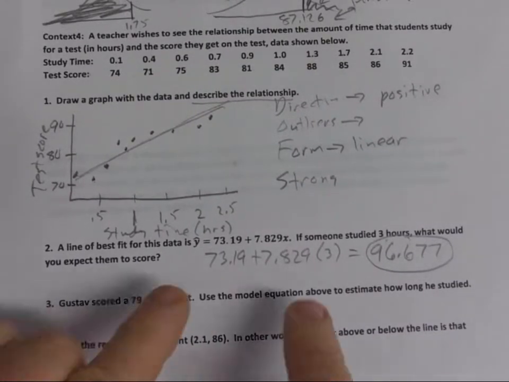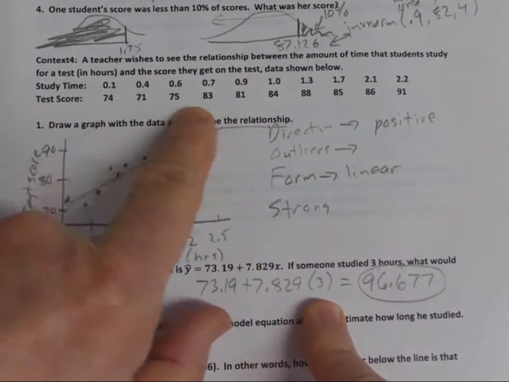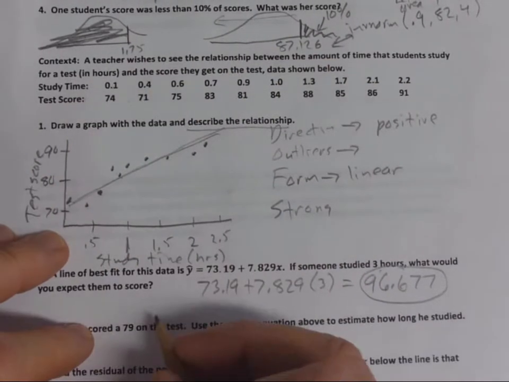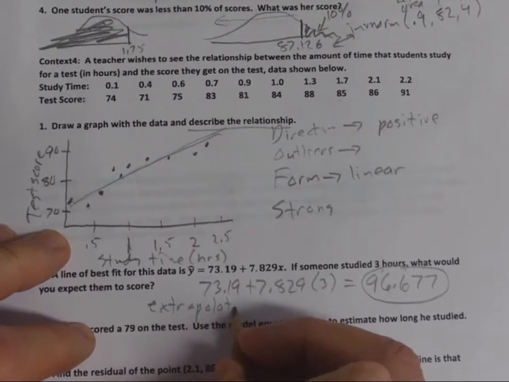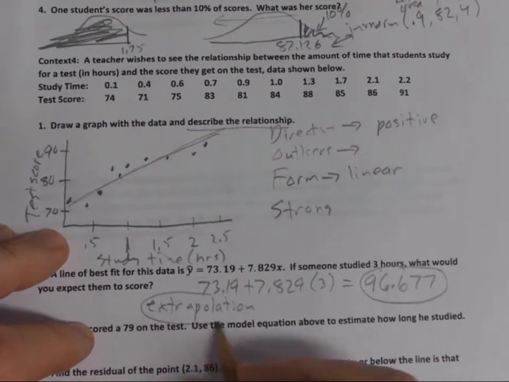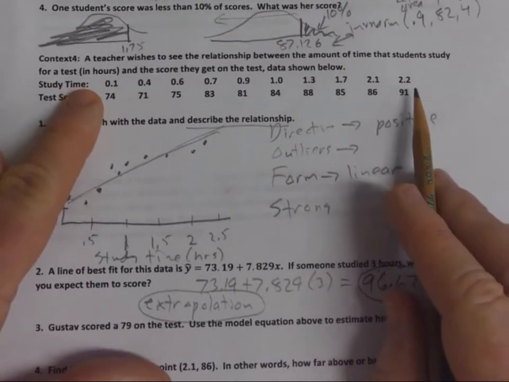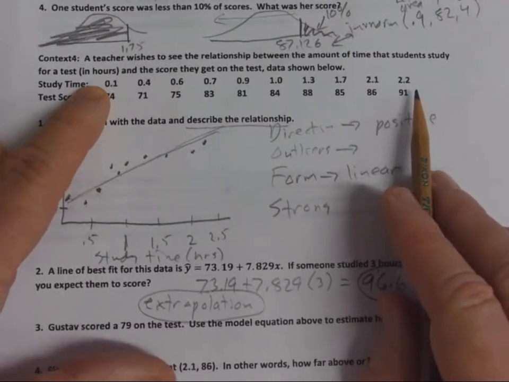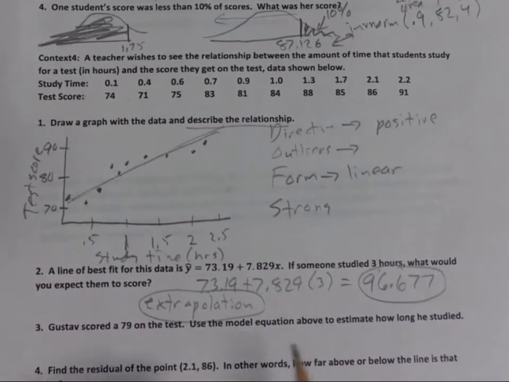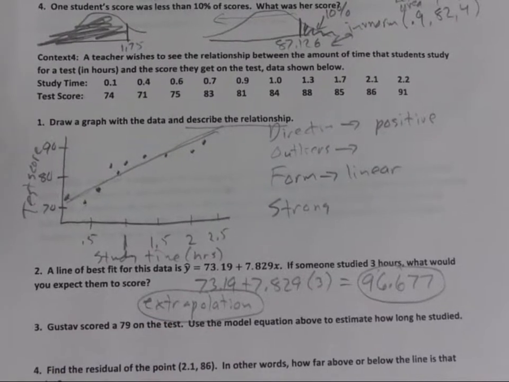Now this, by the way, we plugged in 3, and 3 is outside of the domain of our x values, and so we would call this an extrapolation. And extrapolation should always be viewed with caution. In reality, these models should only be plugged in for values that are inside our domain of x values. So if you do, you don't say necessarily it's wrong, you just say it's an extrapolation, it should be viewed with caution.